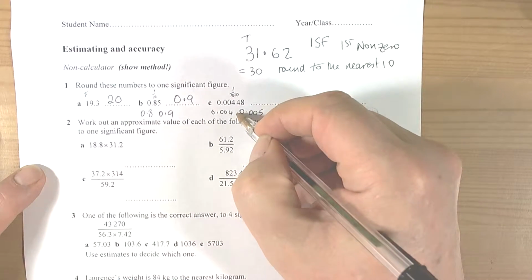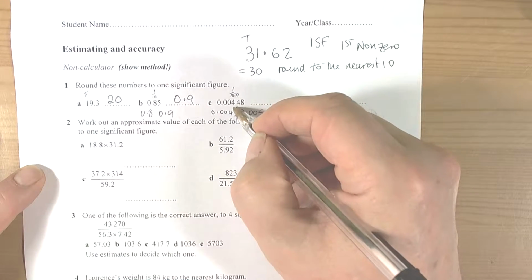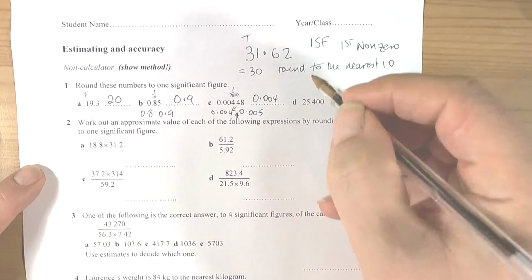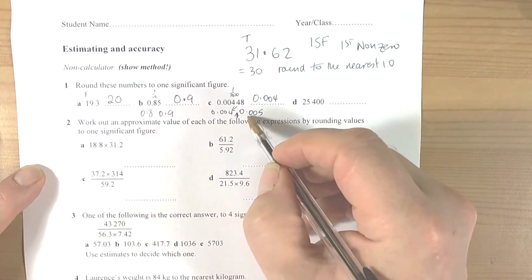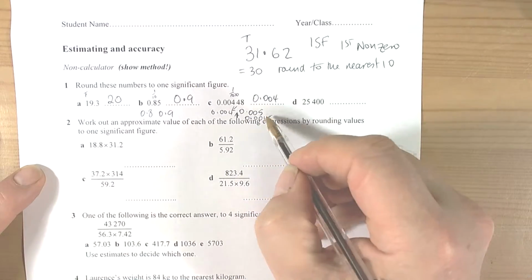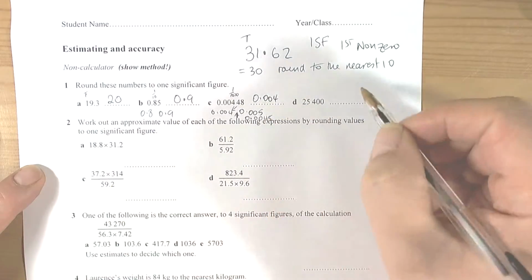Halfway between, well, the 4 would mean it would go to there, so it's going to be 0.004. Halfway there, if you remember guys, would be 0.0045, and 4.8 is less than that.